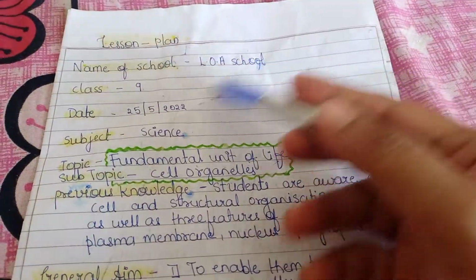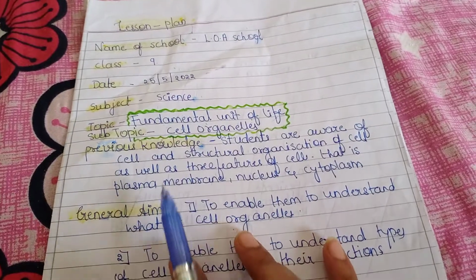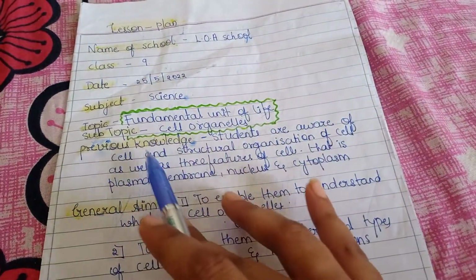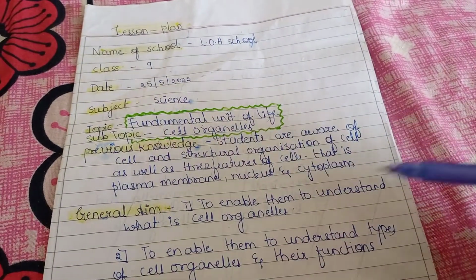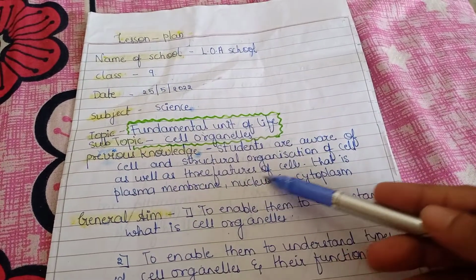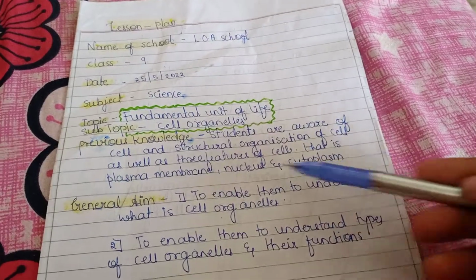Okay, let's see how to make this lesson plan. So here you can see all the format, how we have to design it. Here you can see previous knowledge. For previous knowledge we have to mention what students are already aware of. They are already aware of features of cells, plasma membrane, nucleus and cytoplasm.